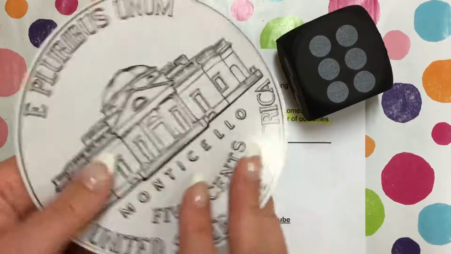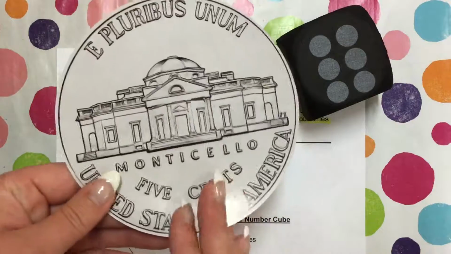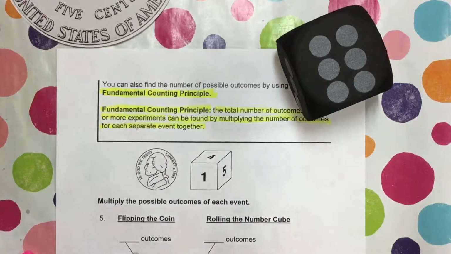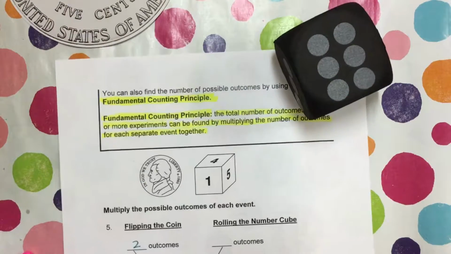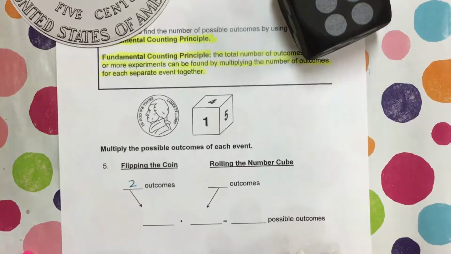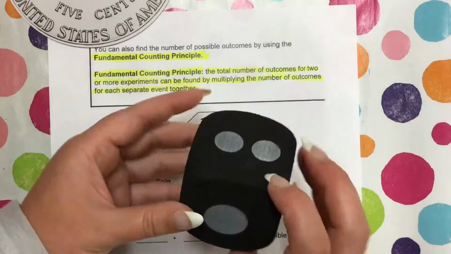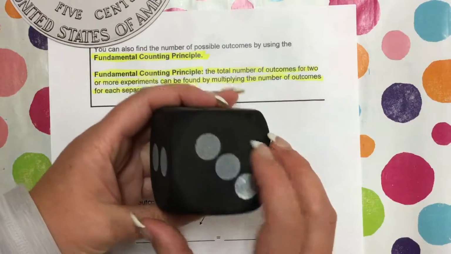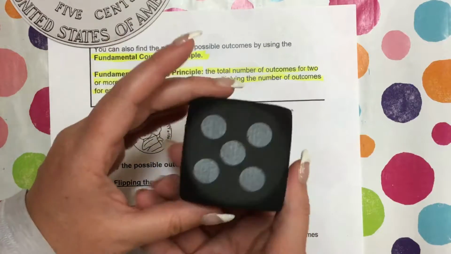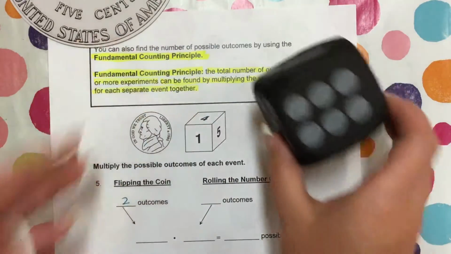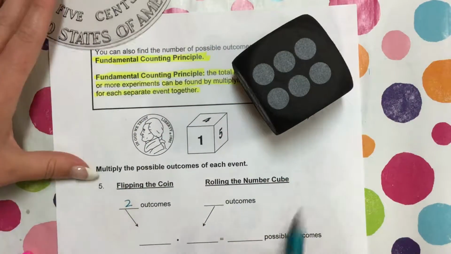So there are two outcomes. How about rolling? How many outcomes are there for rolling a number cube? Well, you could roll a 1, a 2, a 3, a 4, a 5, and a 6. That means there are 6 different possibilities for rolling a number cube.